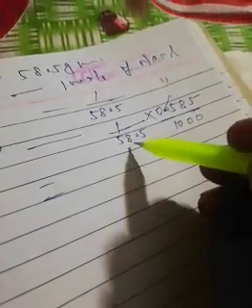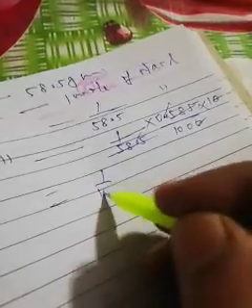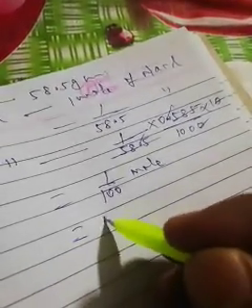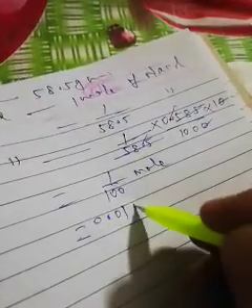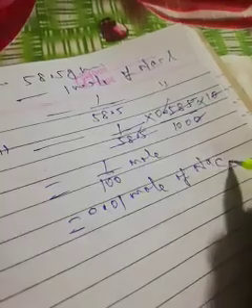By this calculation, it is one by 100 mole, that is 0.01 mole of sodium chloride.